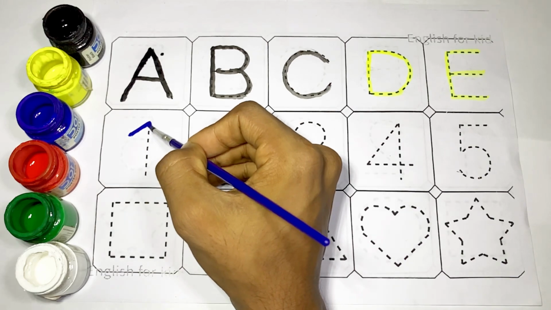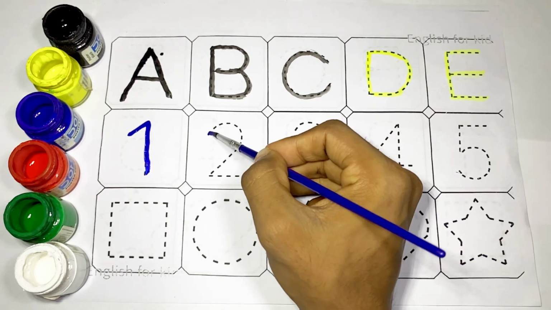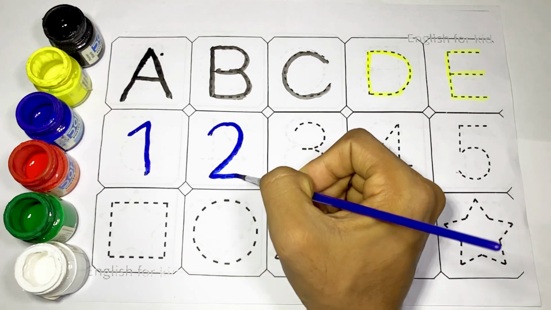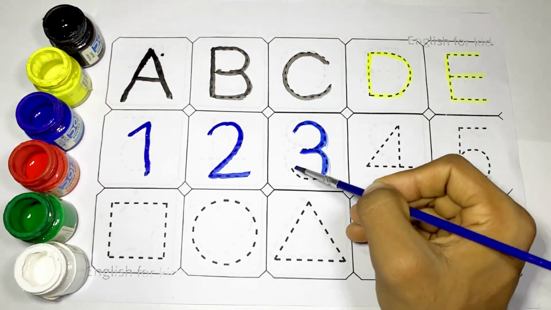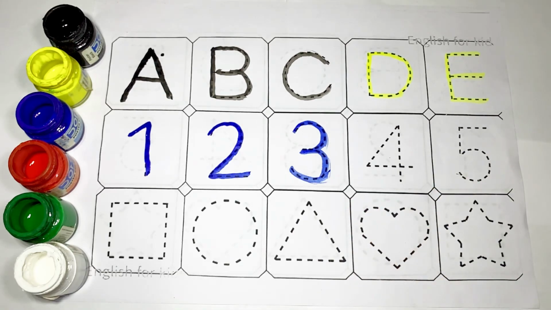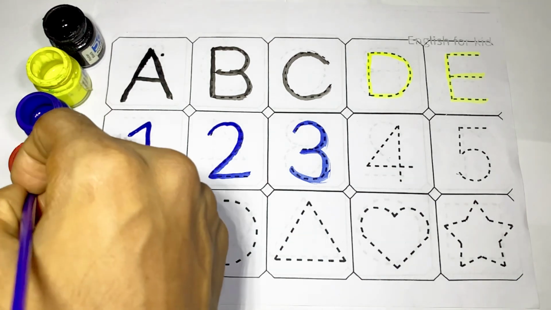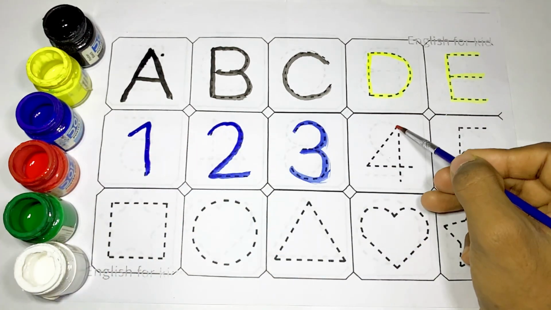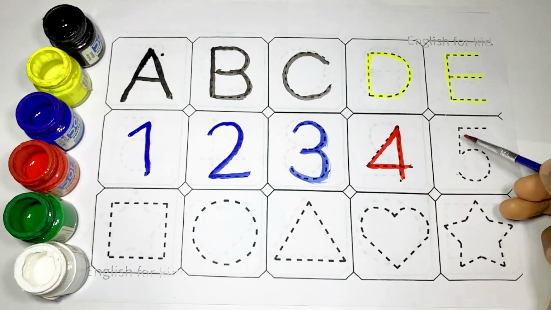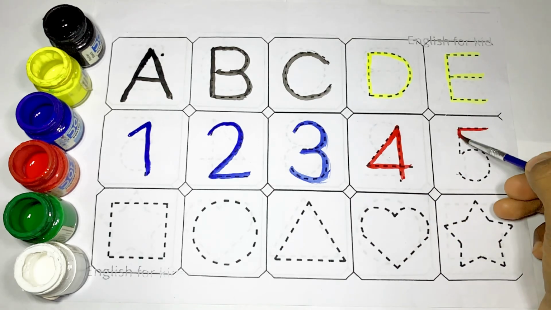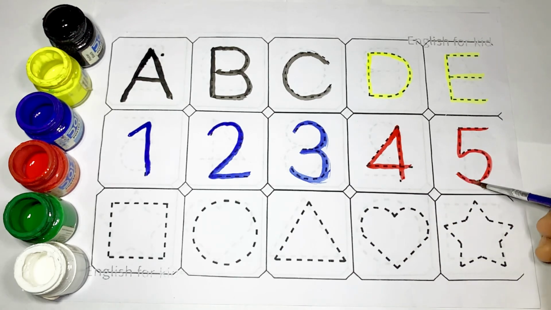One, O-N-E, 1. Two, T-W-O, 2. Three, T-H-R-E-E, 3. Kids, next 4. The number 4, and use red color. F-O-U-R, 4. 5, F-I-V-E, 5.